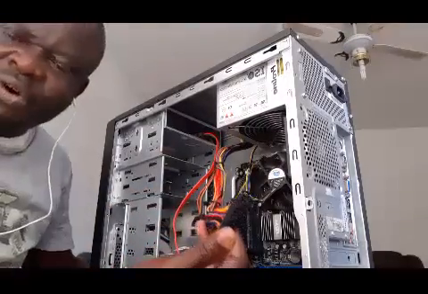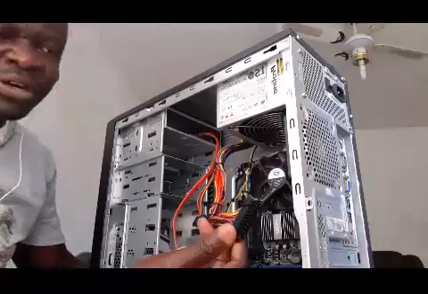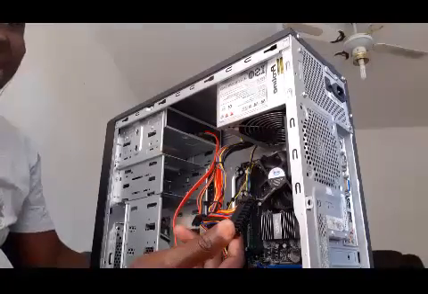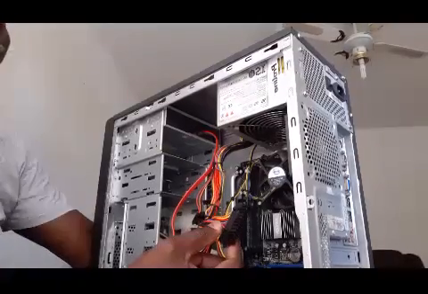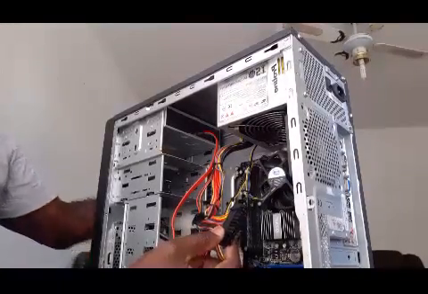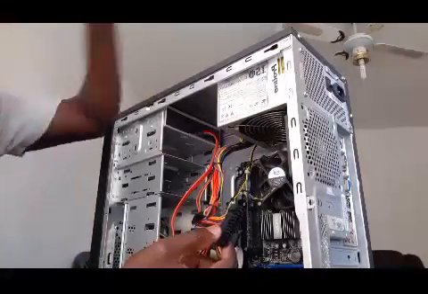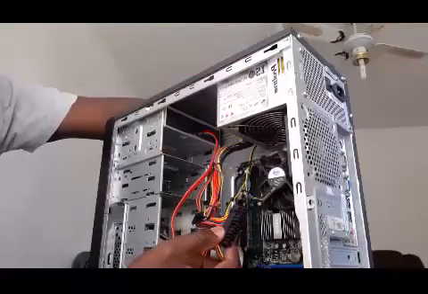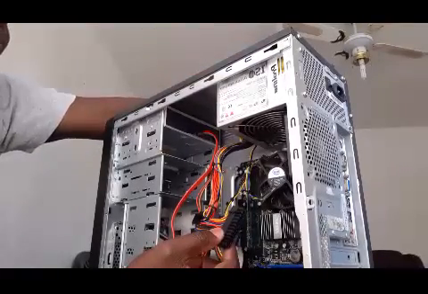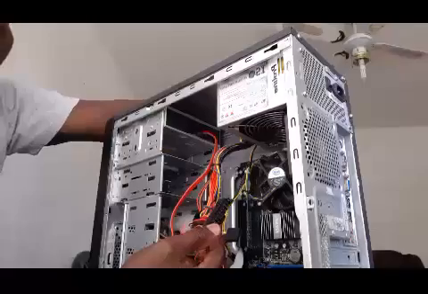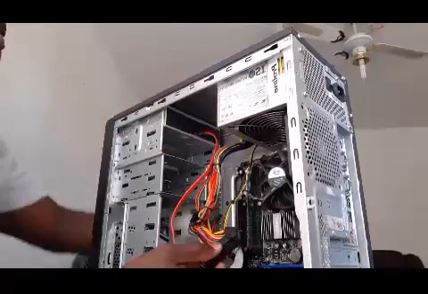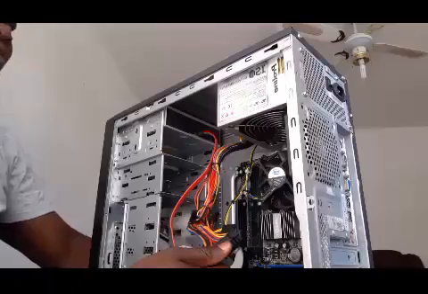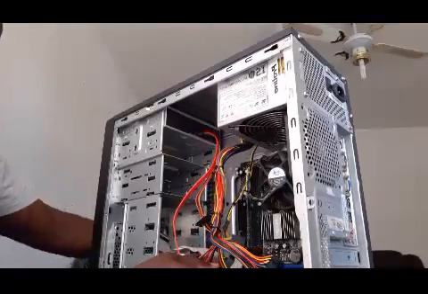Among them, we have 12 volt, we have 5 volt, we have 3.3 volt that the computer needs, all right? So we have a 3.3, we have 5 volt, and we have a 12 volt, right? And then 3.3 volt and 5 volt are used for the digital circuit. I'm going to explain to you, show you.